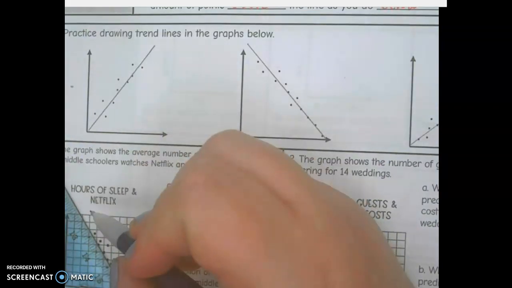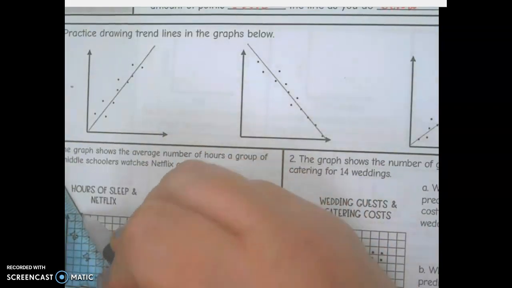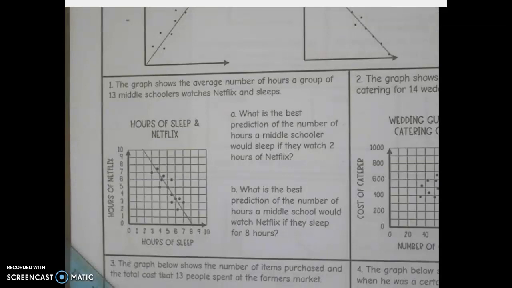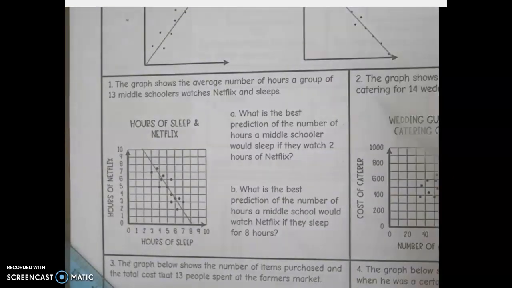Every year I have someone ask me, what if it's an odd number like that? It's okay. Remember, it doesn't have to be exact. We're not striving for perfection here. We're just striving for a nice line that kind of describes my data.